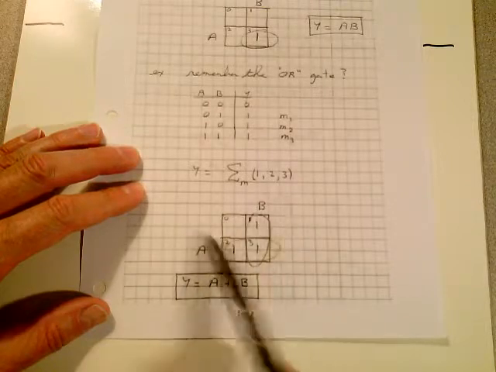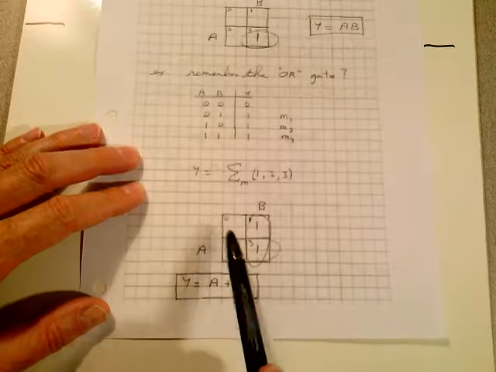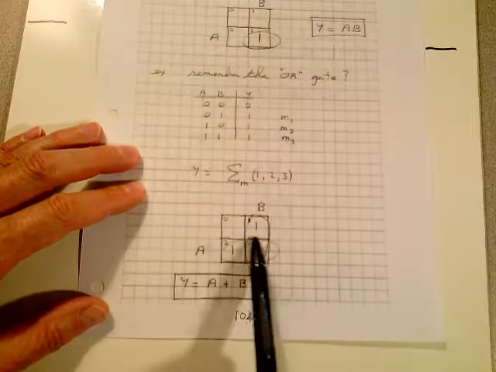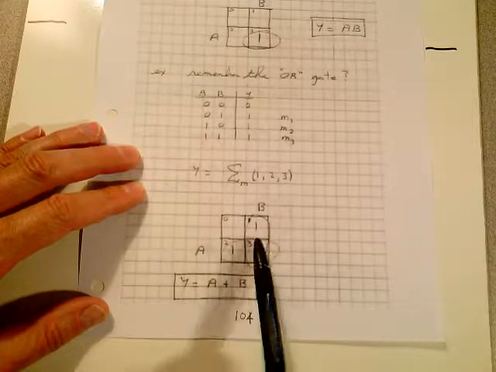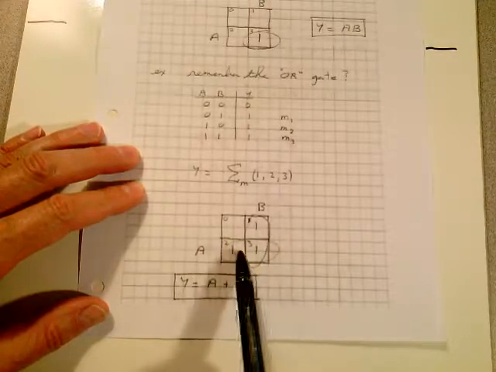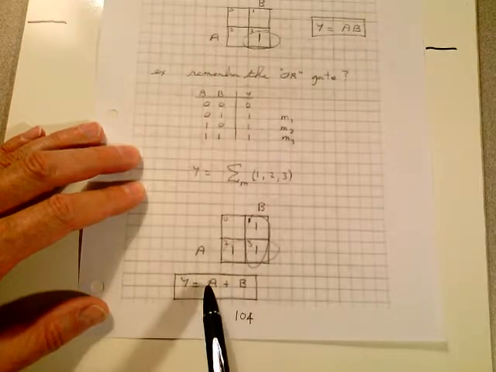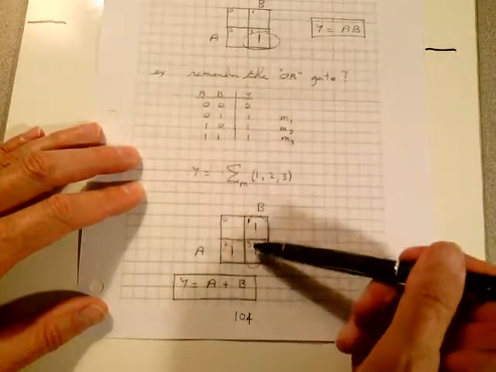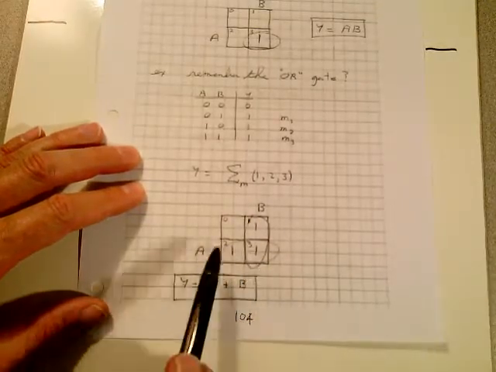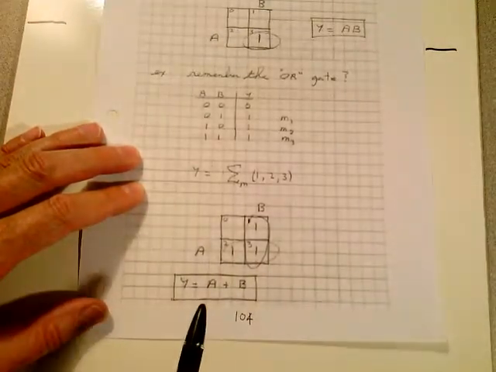And now you have to do looping here, and notice there's make the groups as big as possible. There's no groups of 4 because this one isn't filled, so you can make two groups of 2. The first one I'm going to circle is this group. This group here is in A. But notice these two ones, when you group them, this one is in the A, and this one is in the A, so you represent the A. However, this one is in B and this one's out of B, so you don't write B on that. You only include the terms that are inclusive or exclusive.